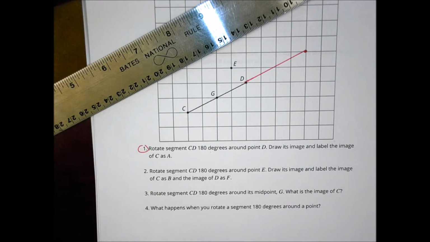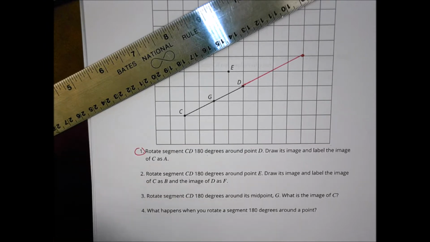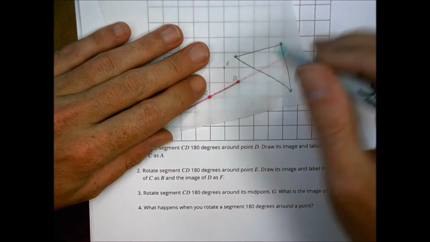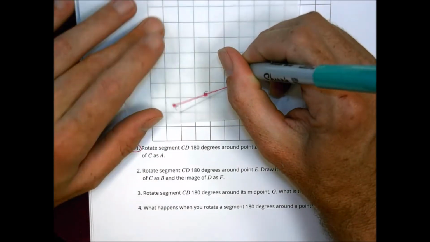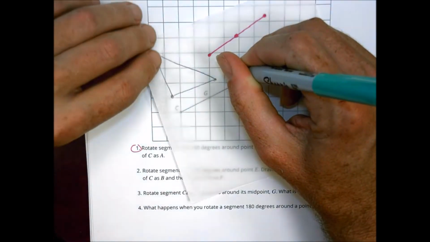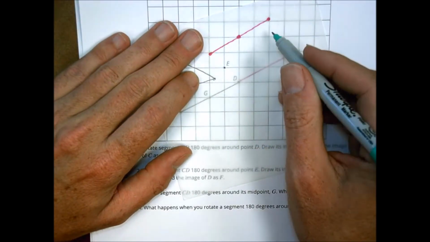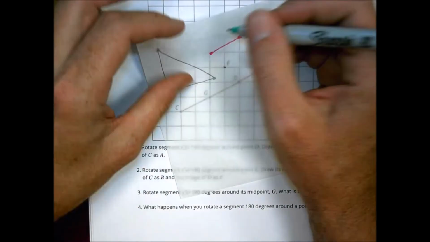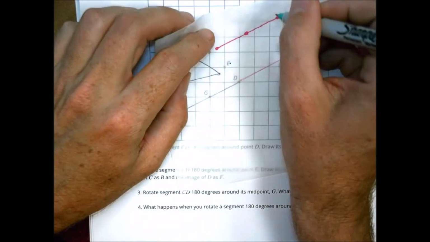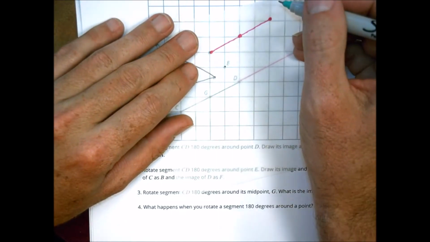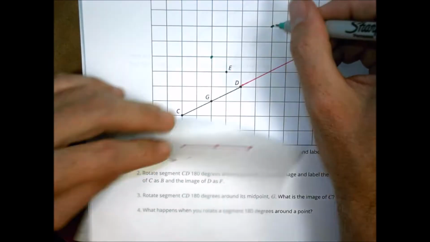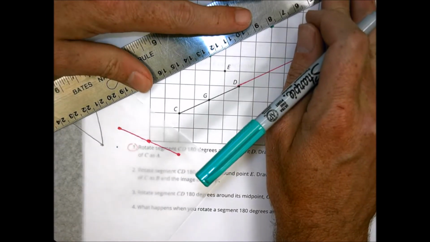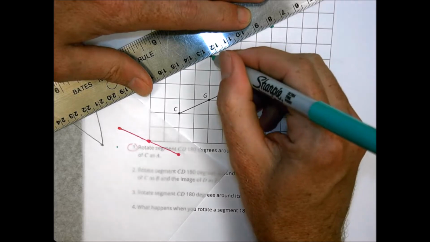Then it said rotate segment CD 180 degrees around point E. So with that one, the idea was, now instead of rotating around D, I put a pin mark right here at E, and I rotate it around, and we can see it creates nearly the same line. And these lines are actually going to be parallel lines, aren't they? They're going the same direction. And so this line ends up being right here at this point, and here at this point. And when we connect those dots, we can see that we end up with two parallel lines when we rotate around a center point E.